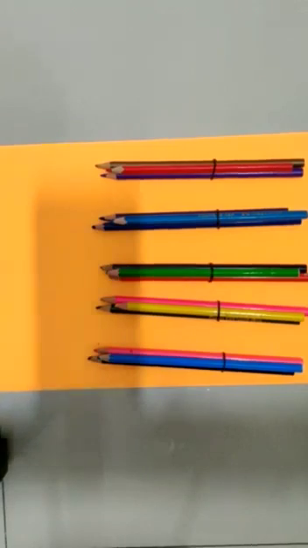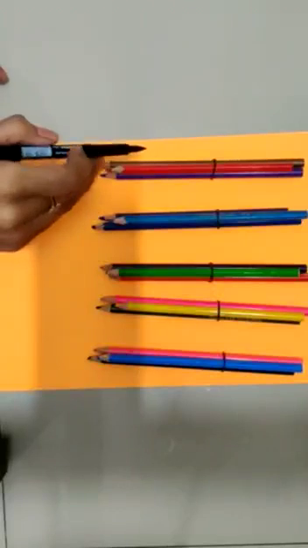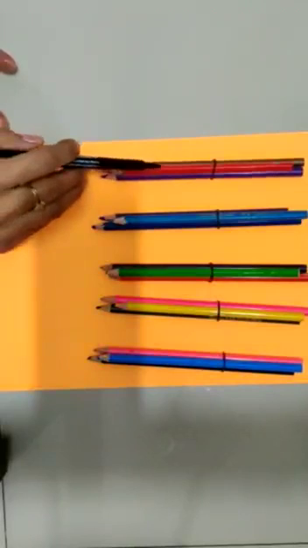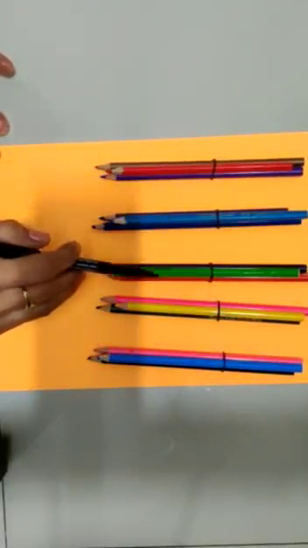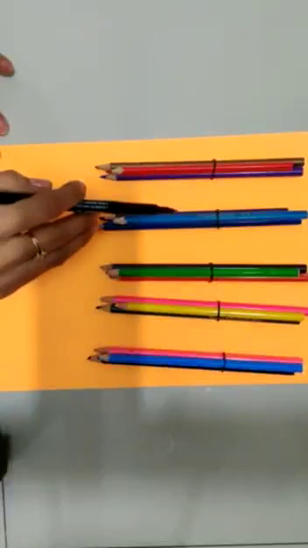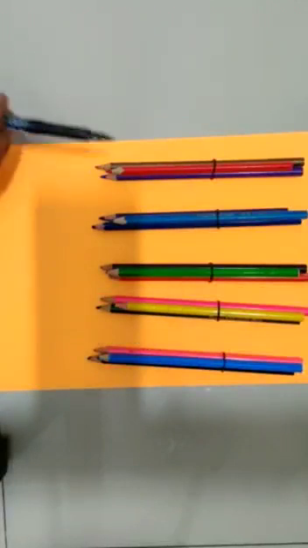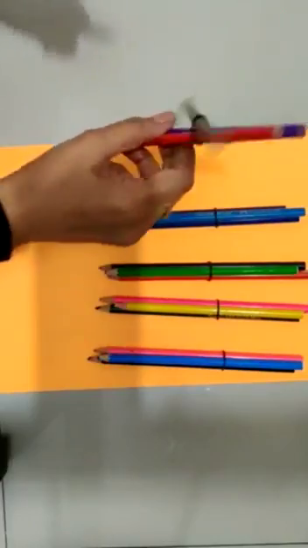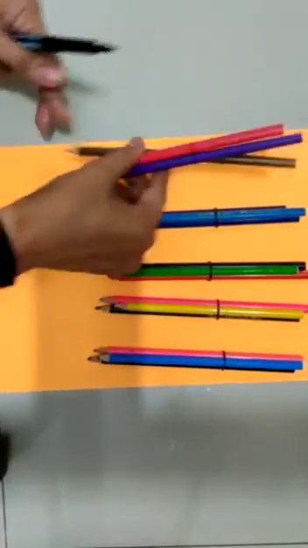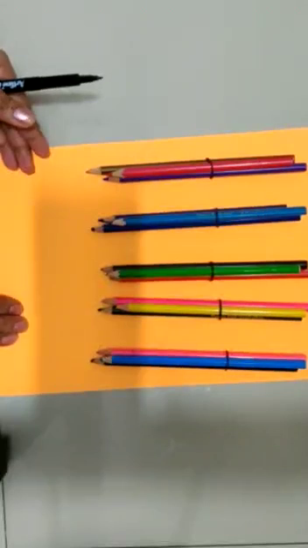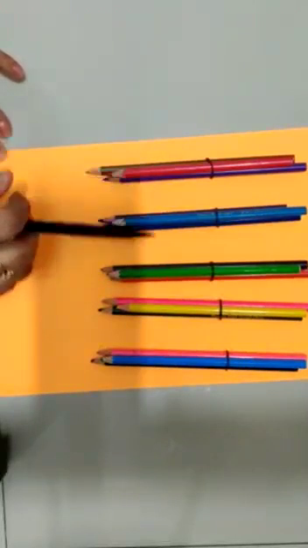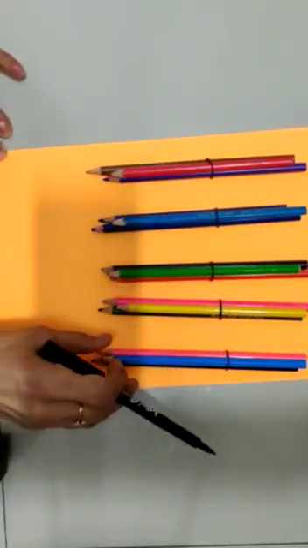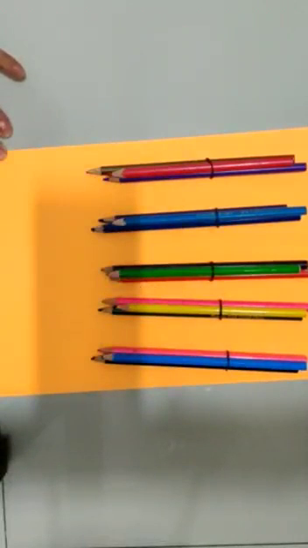Now let me give you one more example to make the concept even clearer. As you can see, there's one more example over here. Now you can see how many groups there are. Let's count: 1, 2, 3, 4 and 5. So there are a total of 5 groups. And how many pencils are there in each group? As you can see, 1, 2 and 3. So in each group there are 3 pencils.